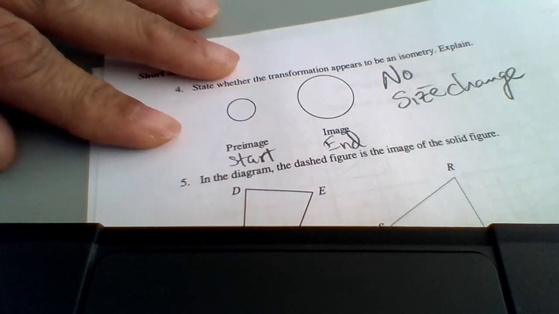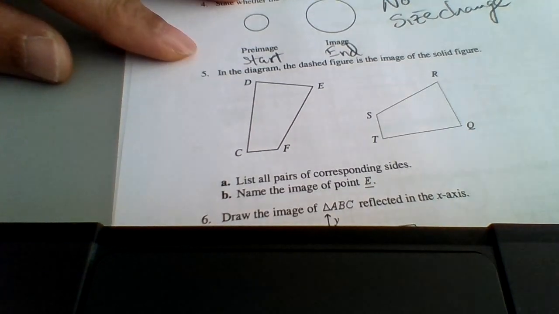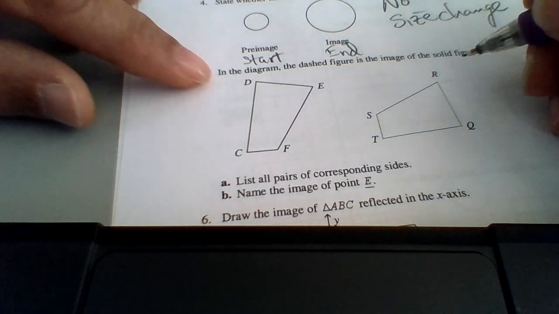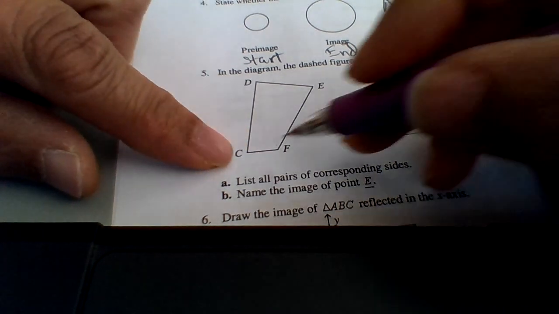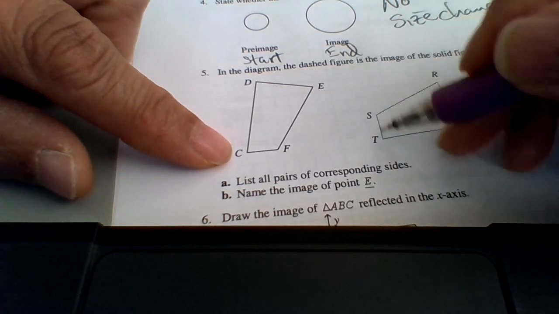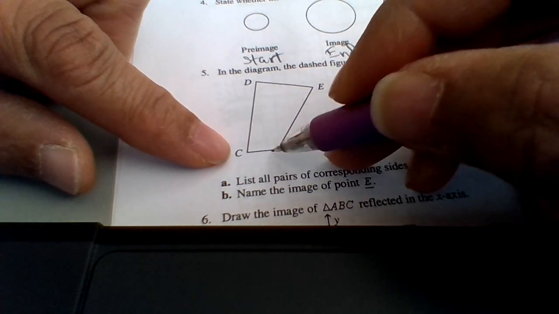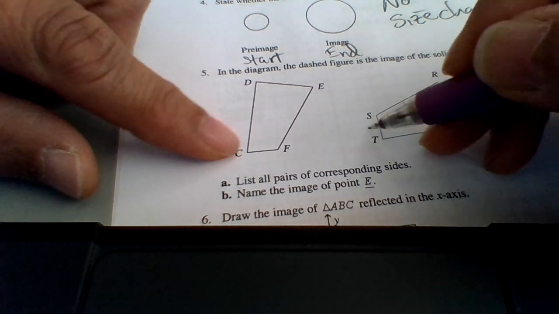Next problem. In the diagram, solid. So you're going to take a look and see this is narrow down here and this is narrow. And this looks like it kind of curves a little bit right here, and that one looks kind of curved.